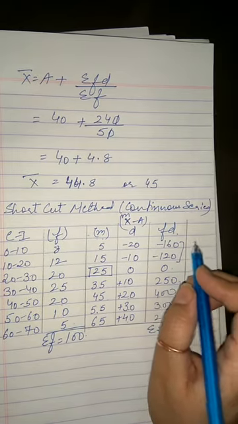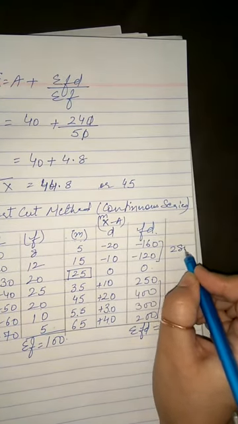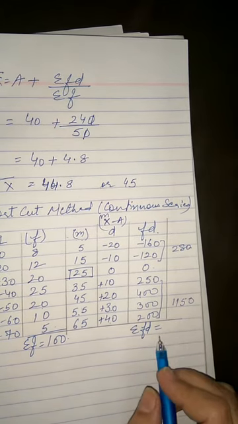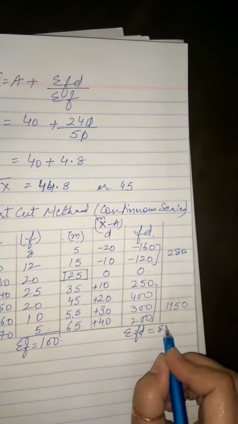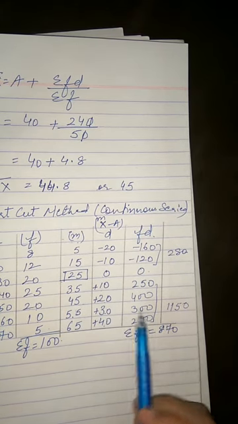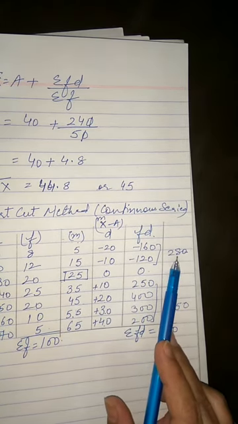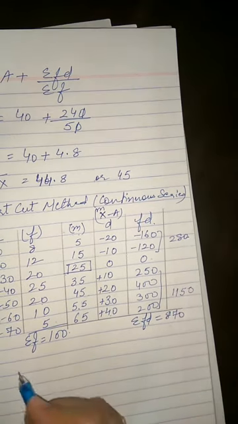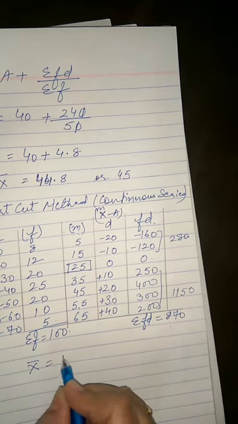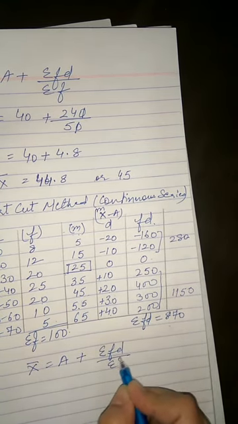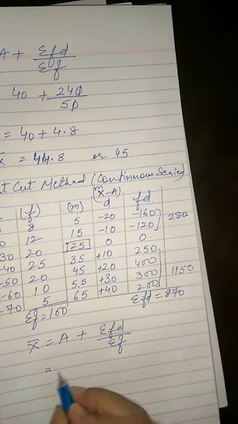Right? It will become 280 negative. So now you will find its net, that becomes 870. It is positive. It can be negative also. If the negative deviations are larger, then this can be negative also. So the formula for mean is equal to assumed mean plus summation FD over summation F. So you find the answer.